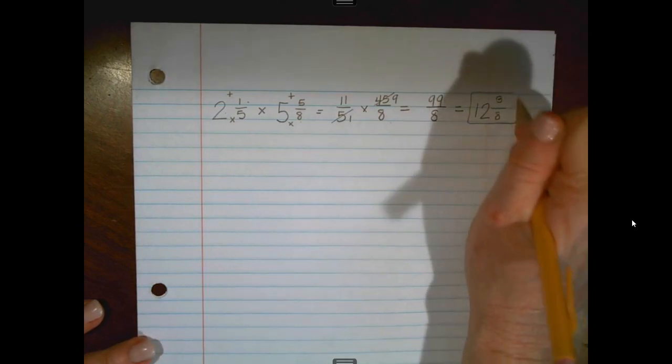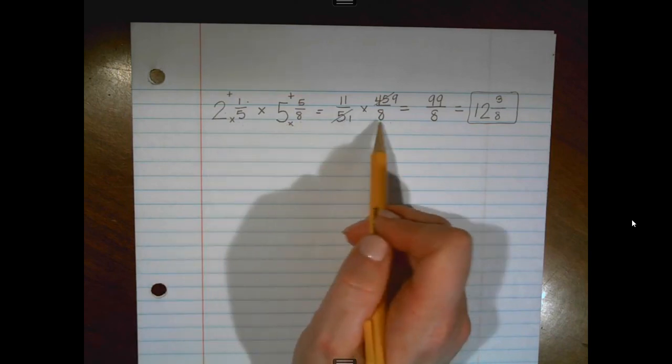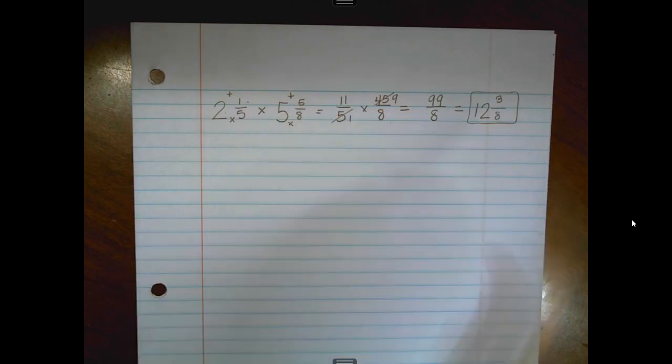So there's my answer. So I start out with 2 mixed numbers. I convert them to improper fractions. I then get an improper fraction number that I convert back through division to a mixed or a whole number. All right, let's take a look at another one.